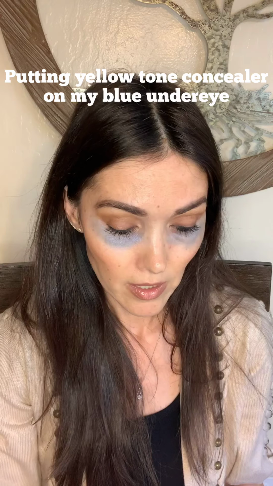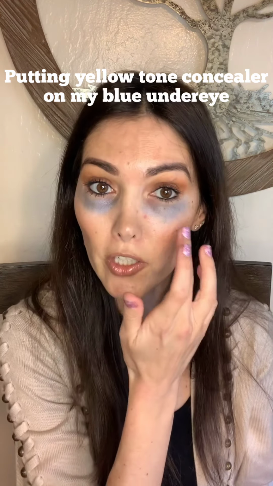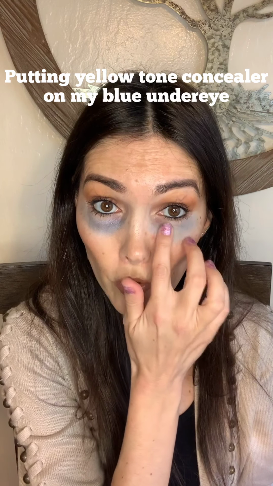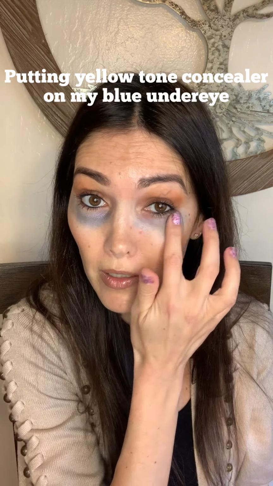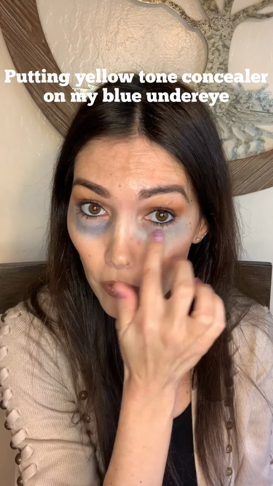Now I'm going to be using the same, this is my 3D foundation, same color, just going to use my finger, and I'm going to cover, I think this one is darker, we'll do this one right here. I'm going to stipple that with my finger, and I'm going to try to remove or get rid of this under eye.